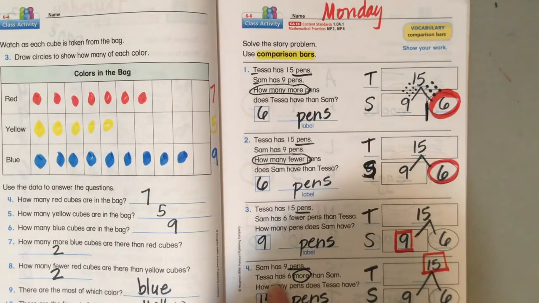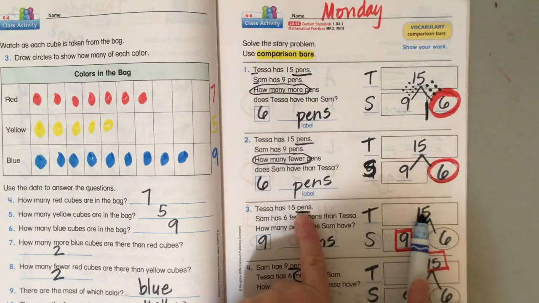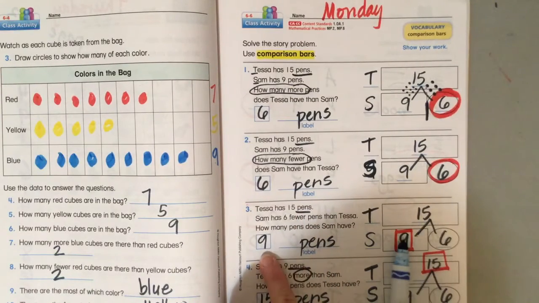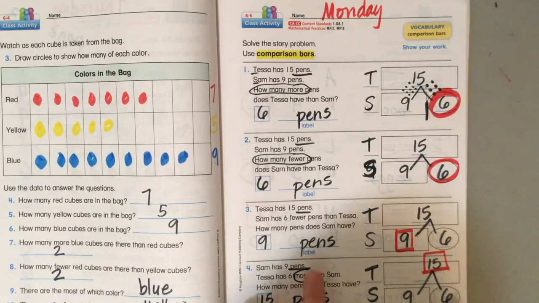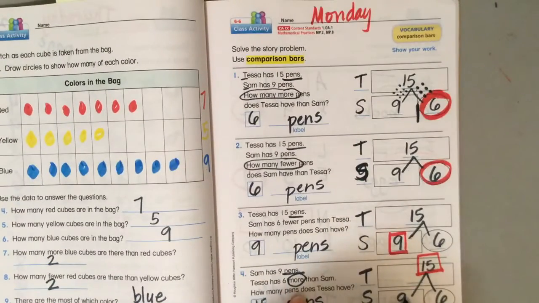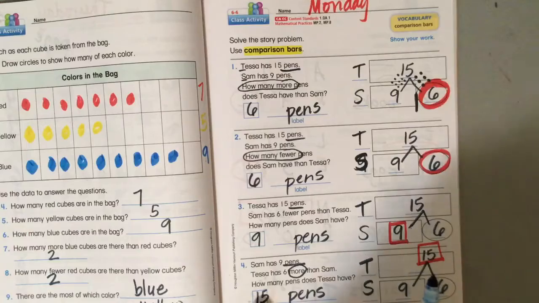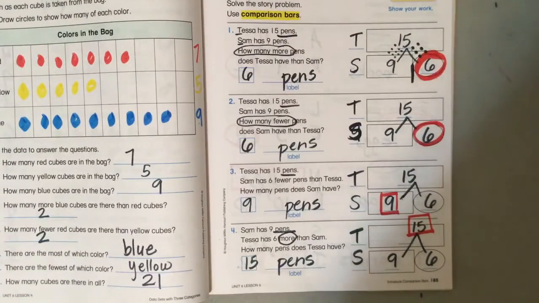All right, Sam has 9 pins. Tessa has 6 more, so 9 plus 6. Remember here is 15 minus 6 equals 9. Now it's 9 plus 6 equals 15. How many pins does Tessa have? If Tessa has 6 more than Sam, Sam has 9, Tessa has 6 more, that would be 15. Okay, go ahead and pause to make it a screenshot for your answer key.